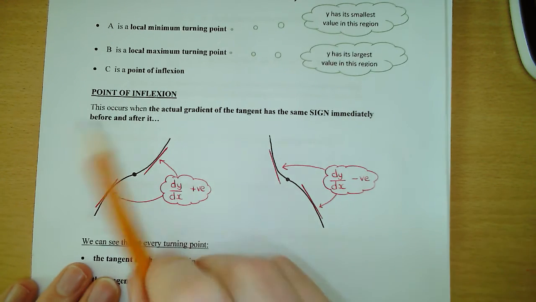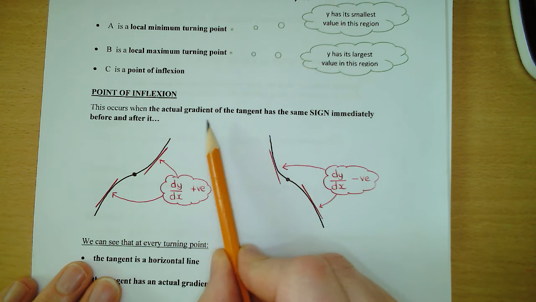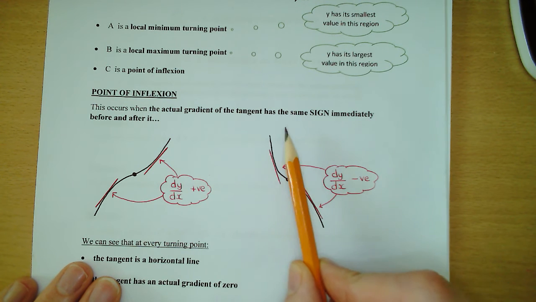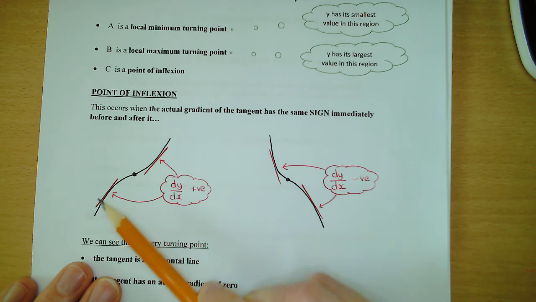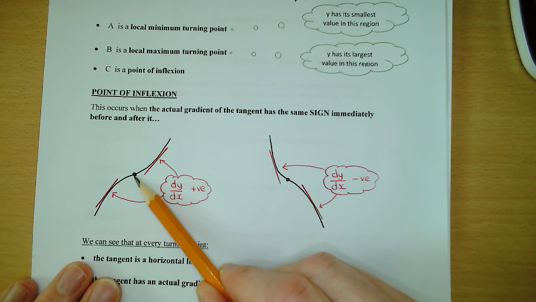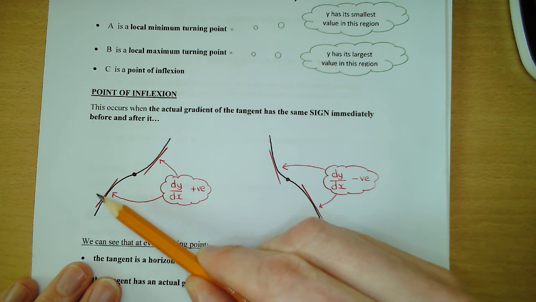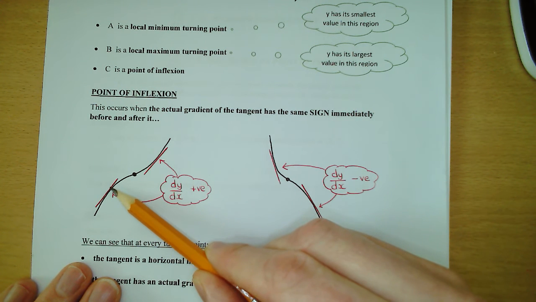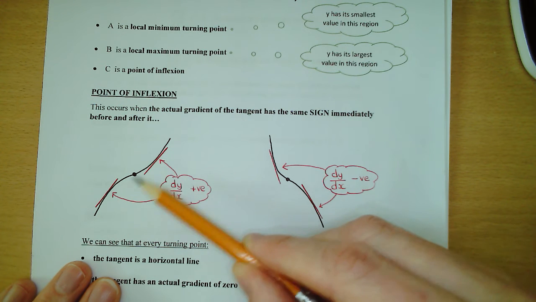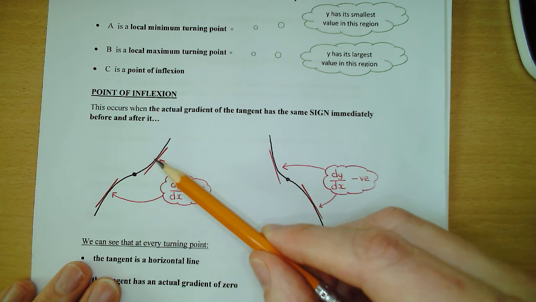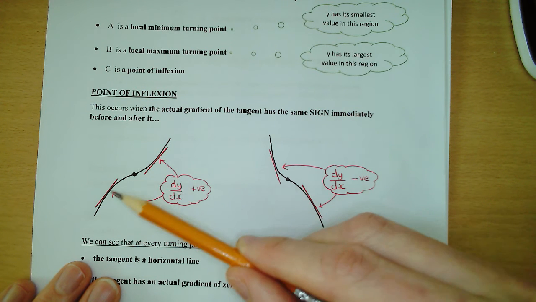So, a point of inflection occurs when the actual gradient of the tangent has the same sign immediately before and after it. So what I've done is I've drawn 2 curves and there is a point of inflection in each curve. The reason these are points of inflection is because if you draw a tangent to the curve immediately before the point of inflection and you draw a tangent to the curve immediately after the point of inflection, the sign of the actual gradient of those will be exactly the same.